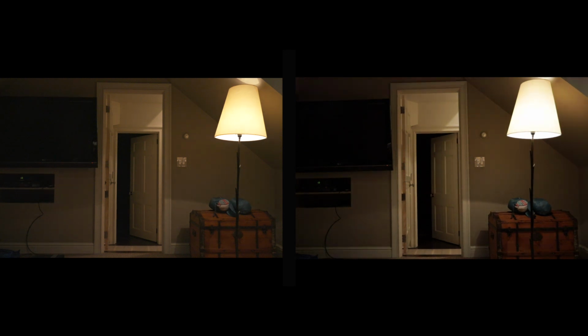ISO 8000, 1/250th of a second, f4. Okay. ISO 10,000, aperture f4, 1/320th of a second.